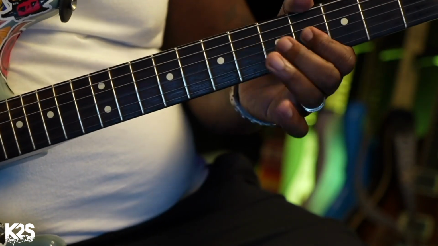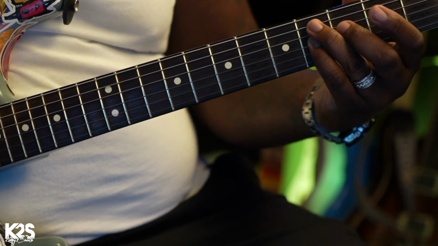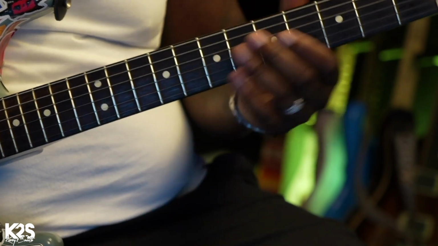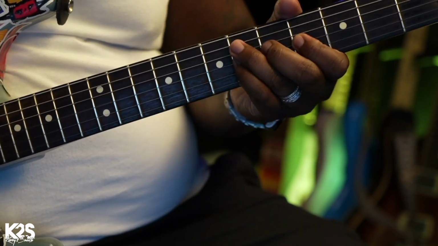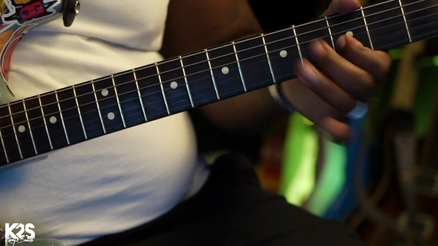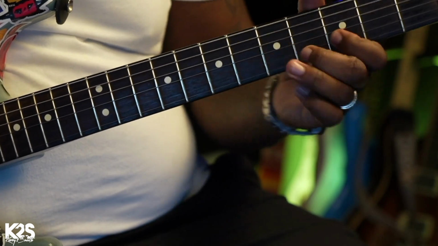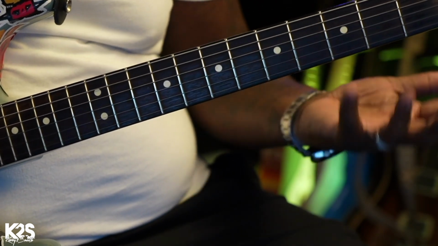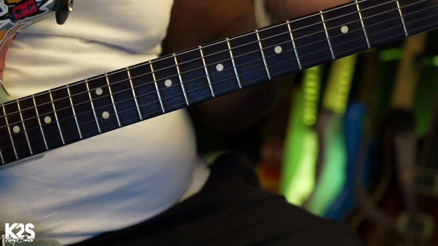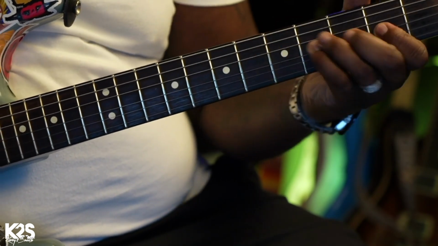Now let's start to pick out some cool lines. Especially when you're playing R&B, this is one of my favorite go-to lines. You could do it that way, but I like to just slide up to the G string when I'm playing. I could do it this way.